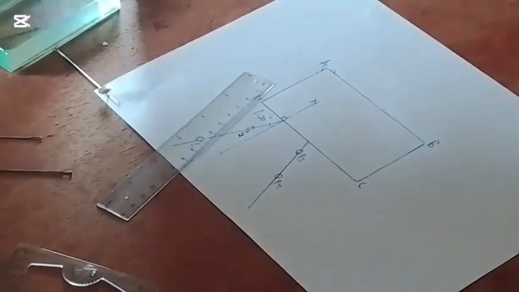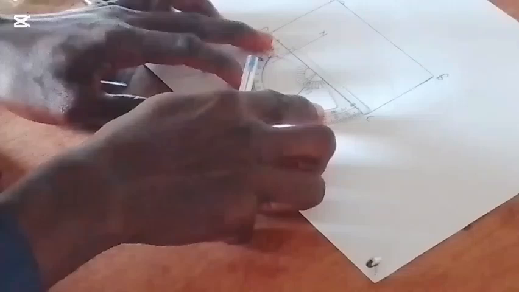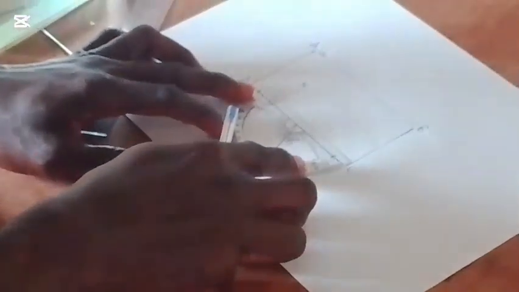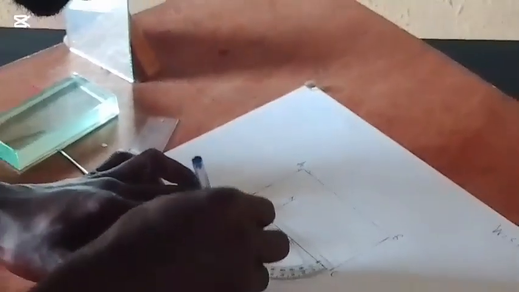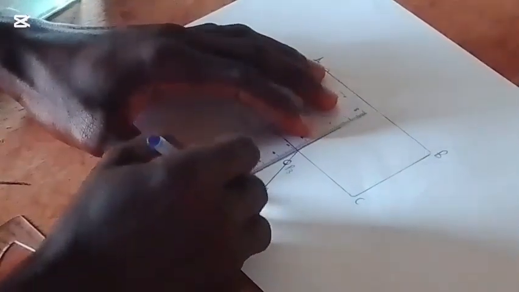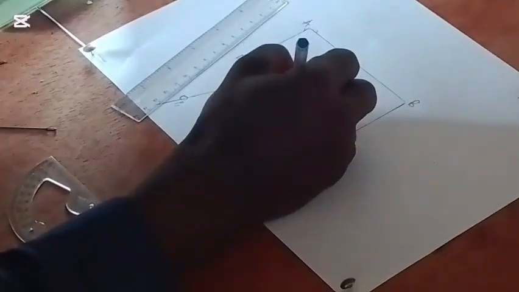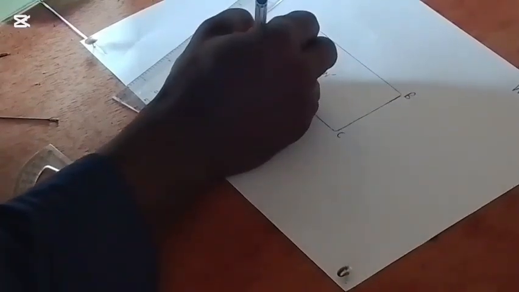The next thing for me is to get my number to this my straight line. I'll use my protractor. Make sure the straight line on the protractor is joined with the straight line on the rectangular block to get your number. So this is my number 90. So let me join it together. So this is my N prime, this is my O prime, this is my O, this is my M.